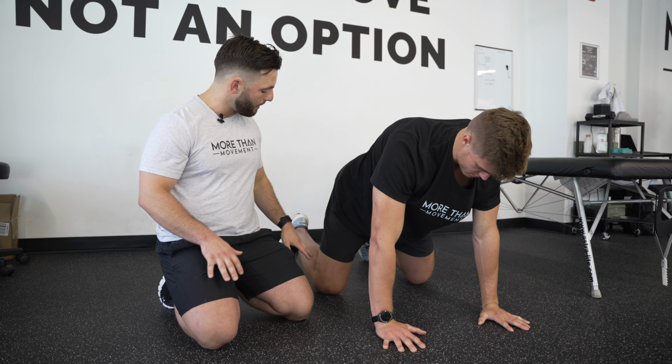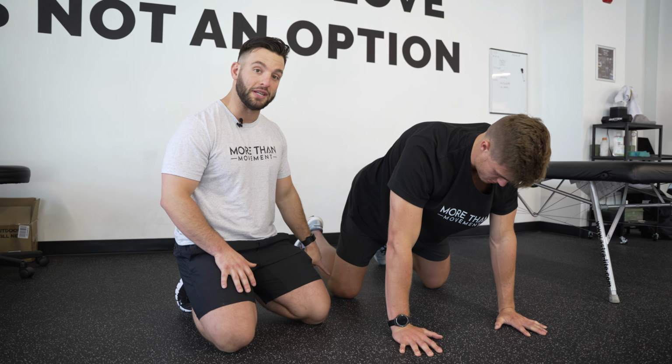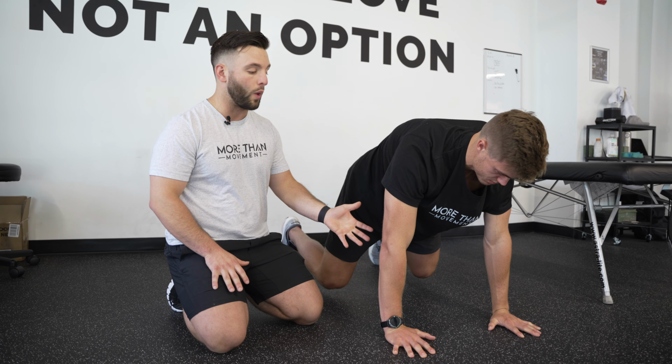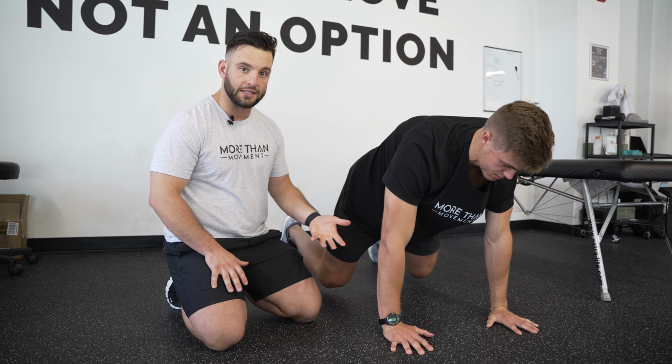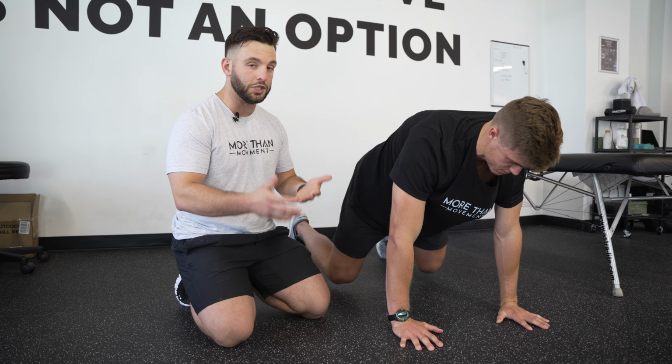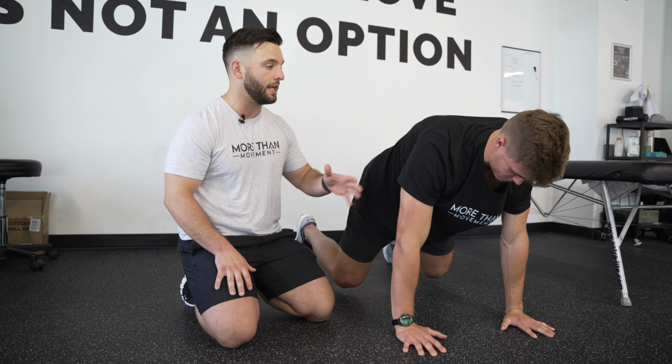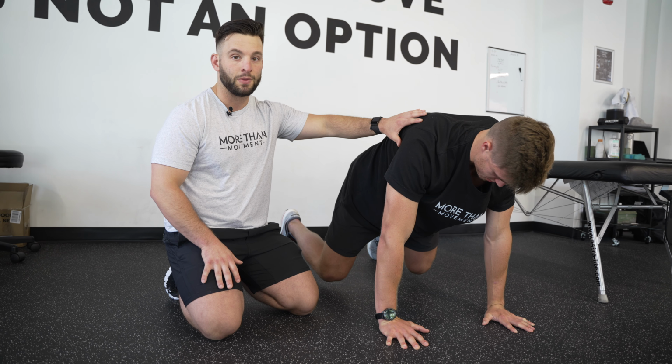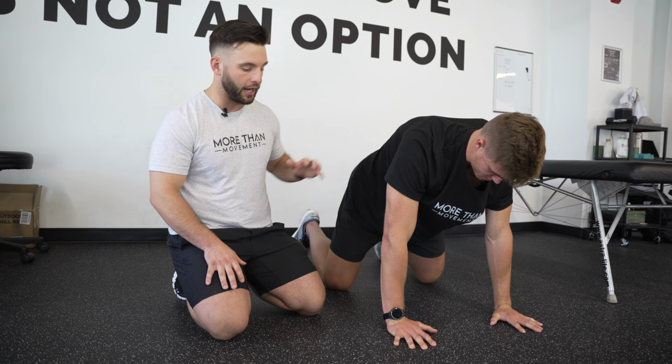From there, we might actually ask him to lift up his knees, which now is going to put way more pressure on the hands. And so if we're dealing with any sort of injury or weakness in the upper body, this often shows up in a weight-bearing position. You can take a break.